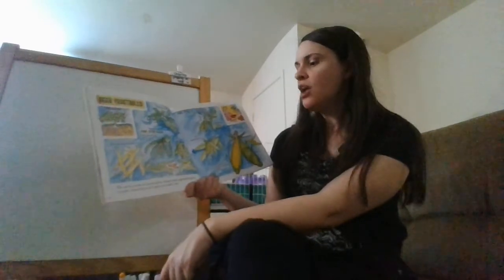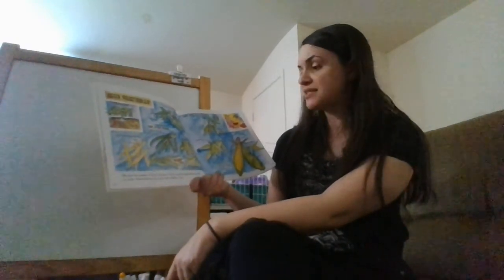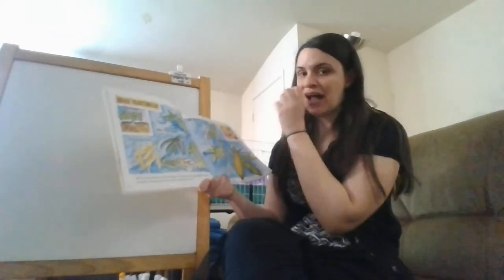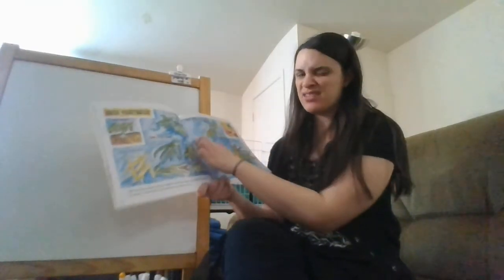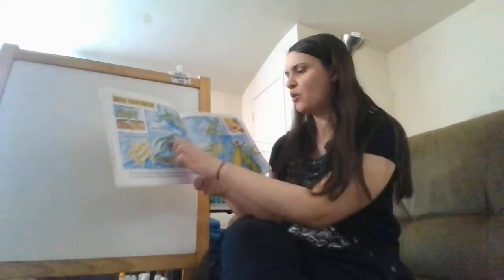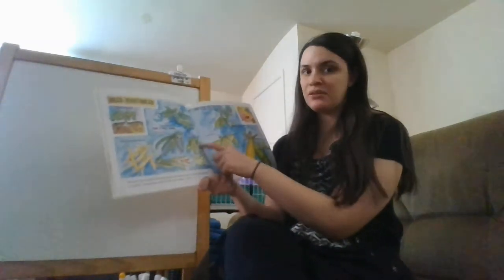Seed vegetables. We eat the seeds of these plants. Some seed vegetables grow in pods. Sometimes the pods are eaten too. Like with green beans, we eat the outside and the inside, right? The outside part's the pod. Here are yellow wax beans, pole beans, kidney beans, navy beans, and lima beans. This is the guy we grew in the window.